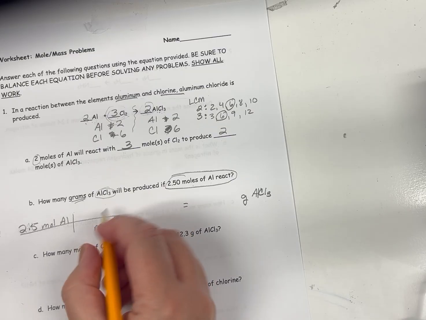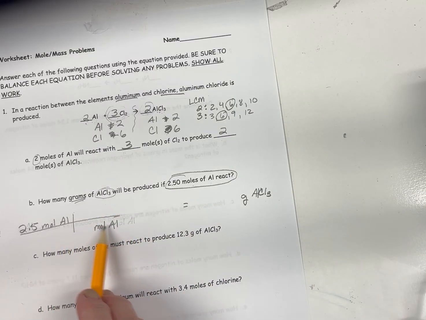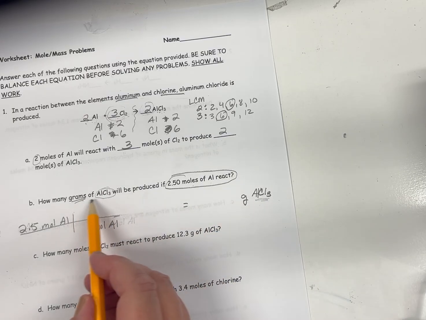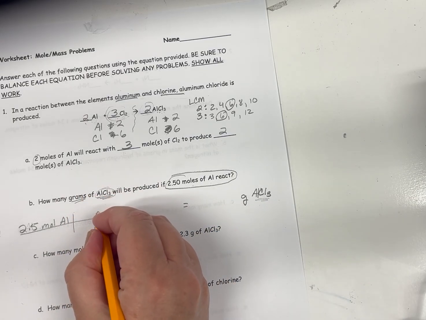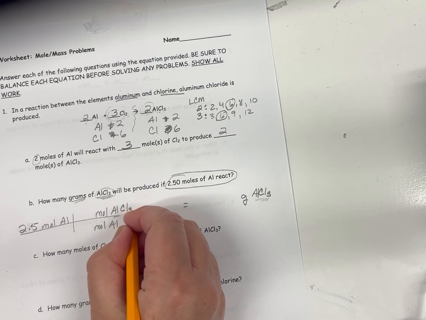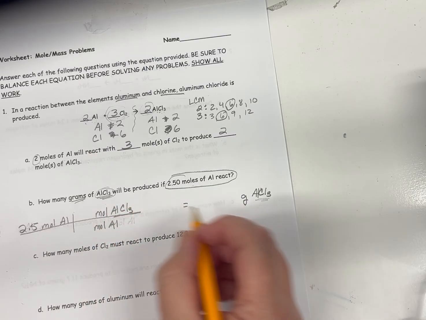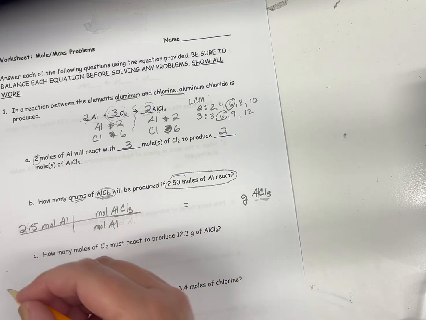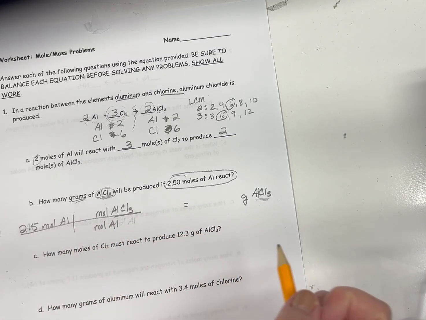I need to switch from talking about aluminum to talking about aluminum chloride. So to make that switch, I'm going to go mole to mole, AlCl3. That's the only way to switch between one substance and another. You need to use the mole to mole ratio.